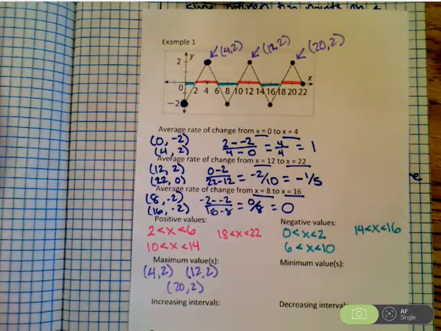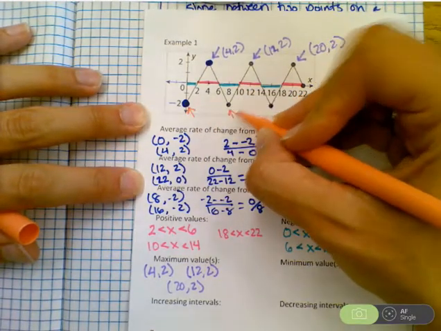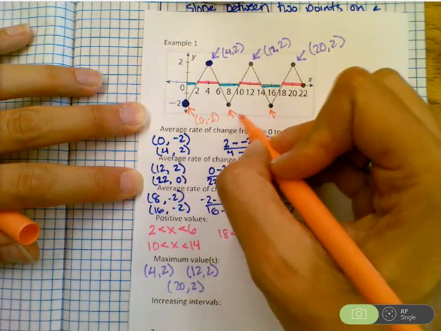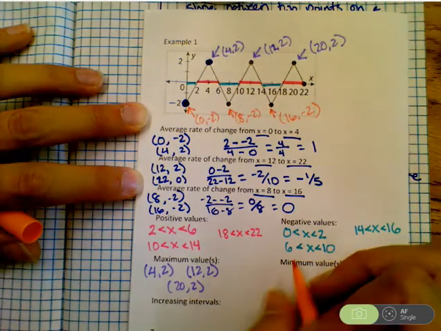Minimum values, probably starting to get the hang of this one, and that one. So 0, negative 2, 8, negative 2, 16, negative 2.